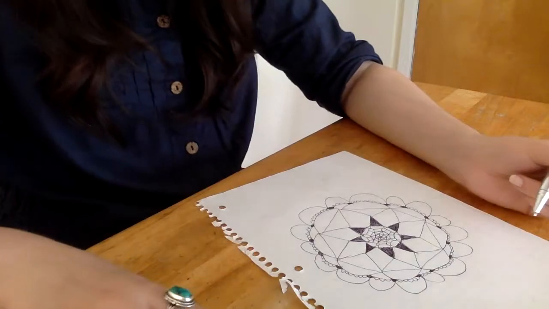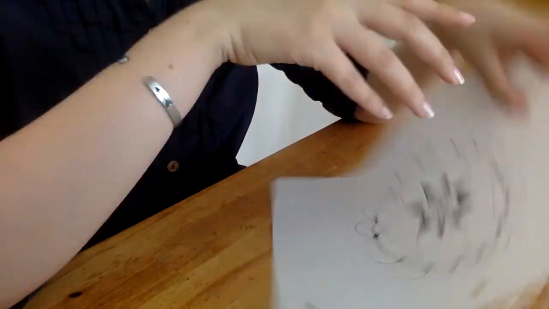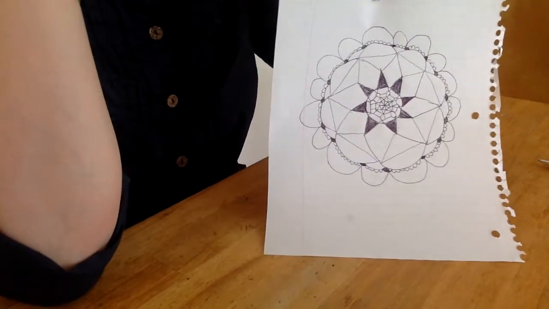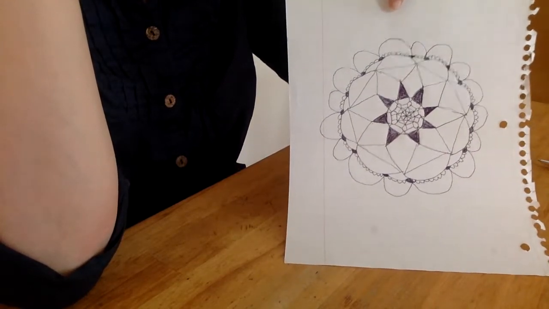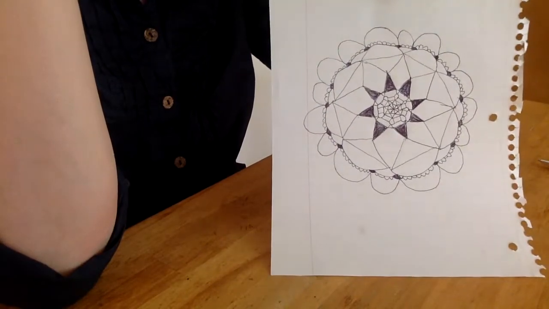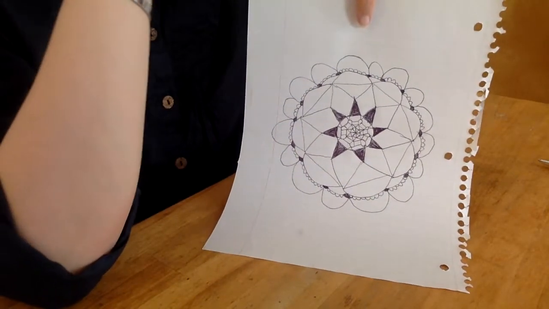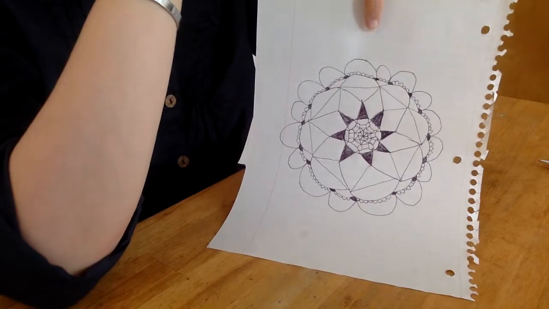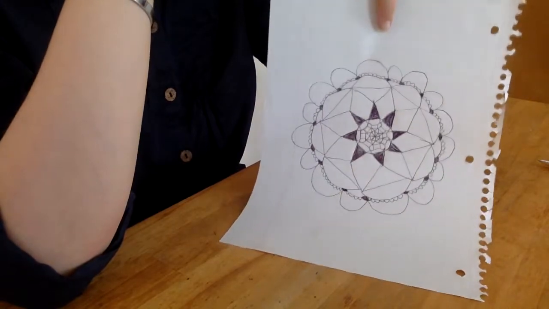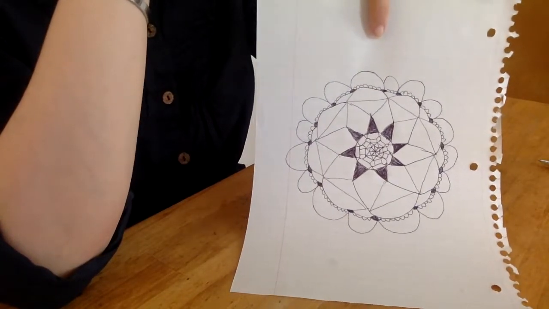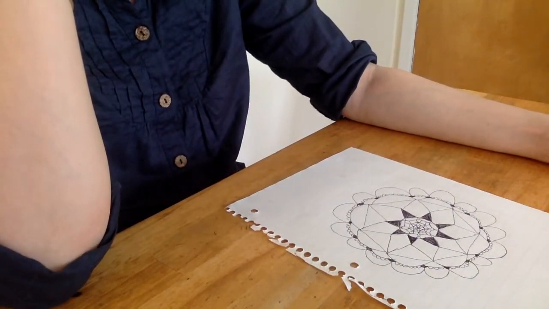Alright, so I've got a lot done, and I'm just going to take a step back for a minute and look at what I've done so far. And I'm going to think to myself what I need to add next, or what I think I want to add next. And like I said, I don't have an exact end goal, so I'm not thinking about a specific way that this needs to end up, but I'm just thinking what I feel are some good additions to what I've done so far. And I'm just thinking about that for a minute.